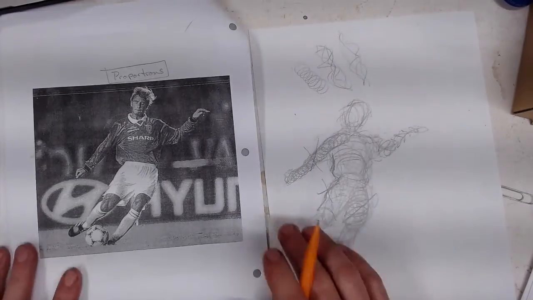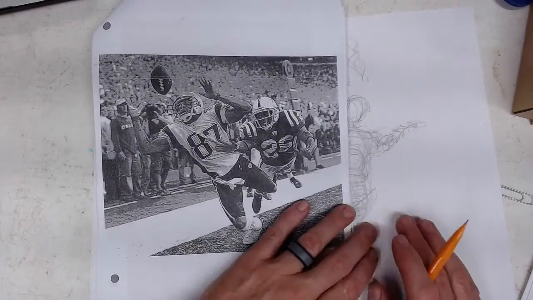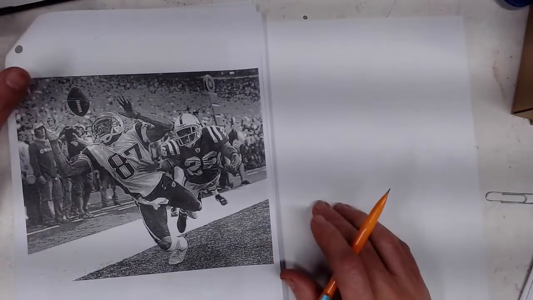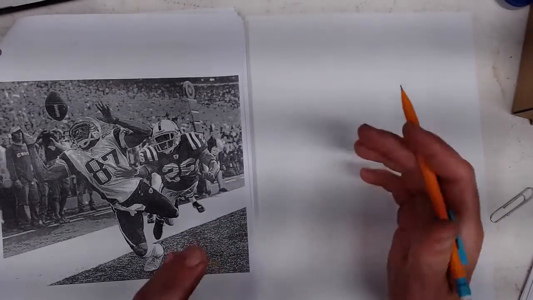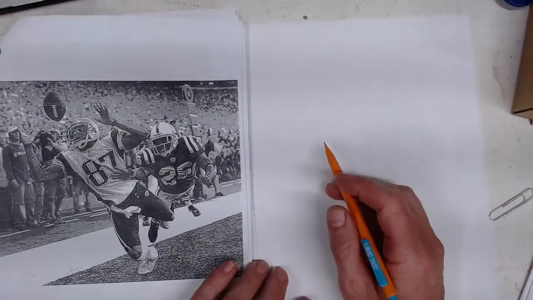All right, so let's move on to some others. Actually, I got two figures here I could do. So you could just flip the paper and draw on the other side. This one's pretty complex, so I'll try to do one and maybe I can do the other one.